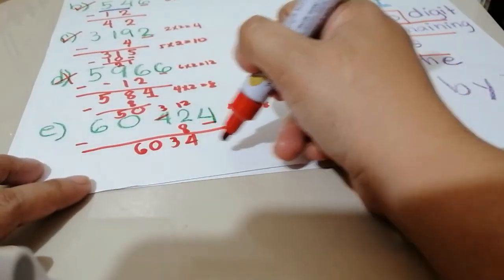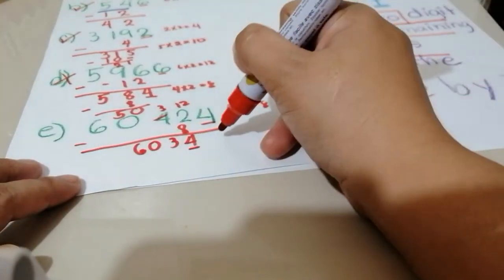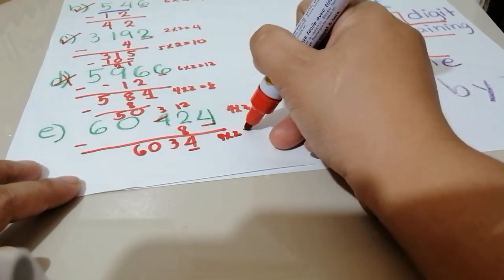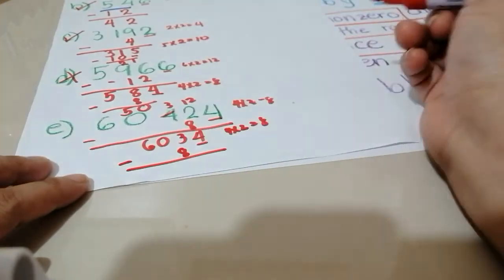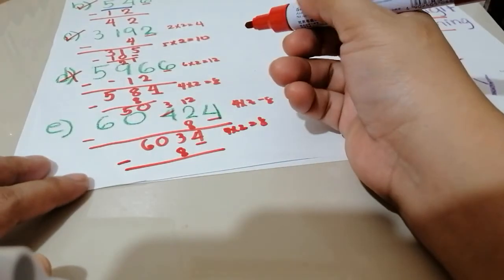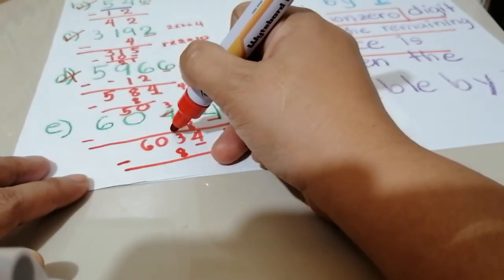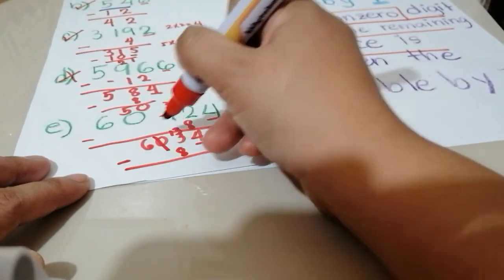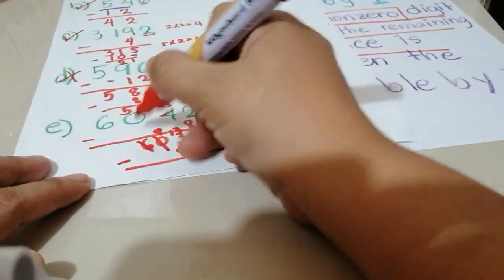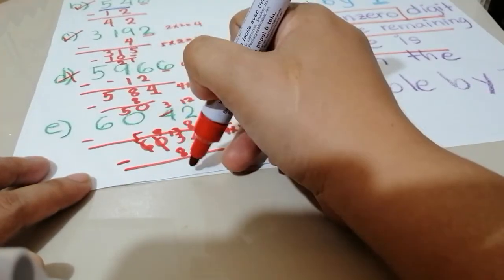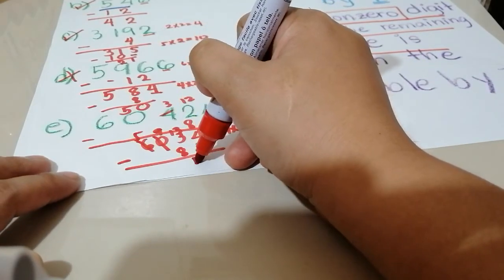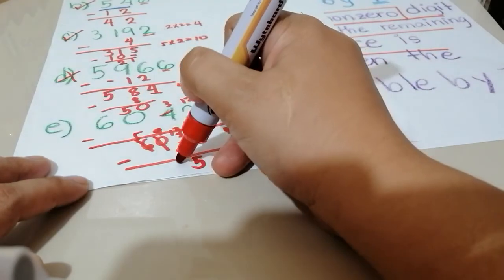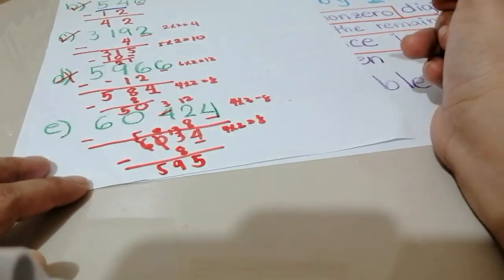Again, dahil malaki pa siya, repeat again the rule. So 4 times 2, so that will be 8 again. Subtract mo siya from here. So 3 minus 8, not possible. So we will be doing borrowing. So this becomes 13, this becomes 9, and this became 5. So ang mangyayari, bring this. 13 minus 8 is possible. So this will become 5, 9, 5.